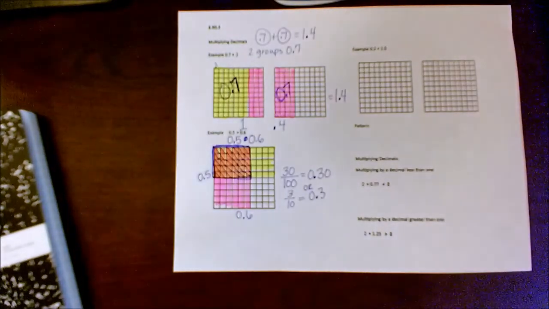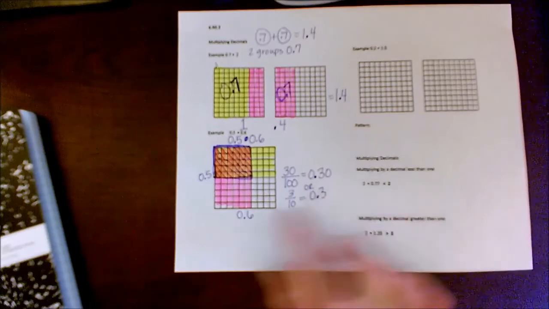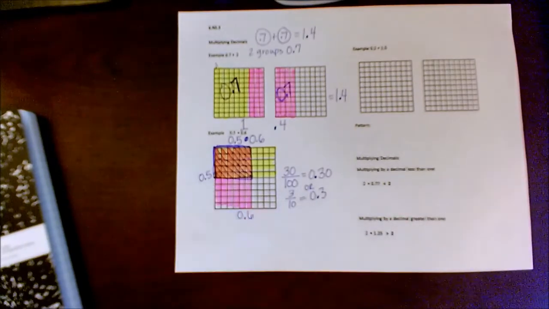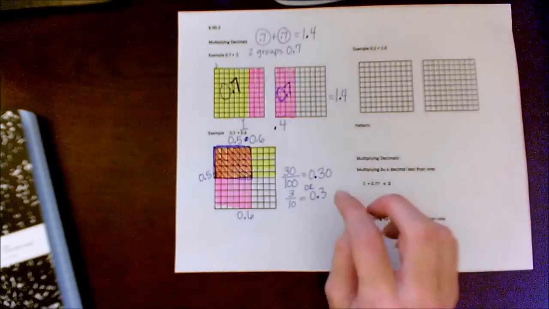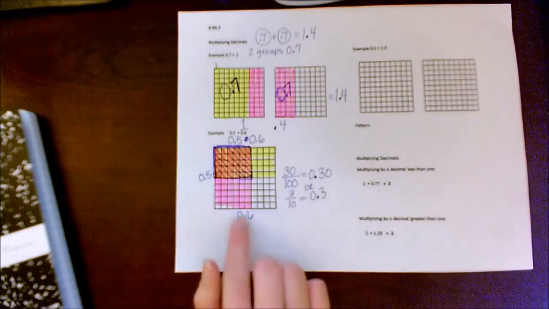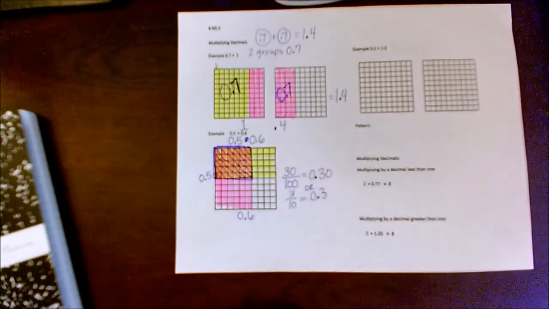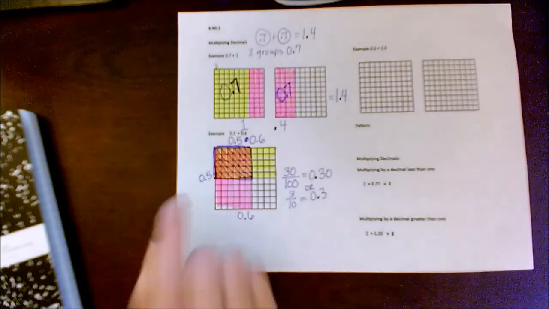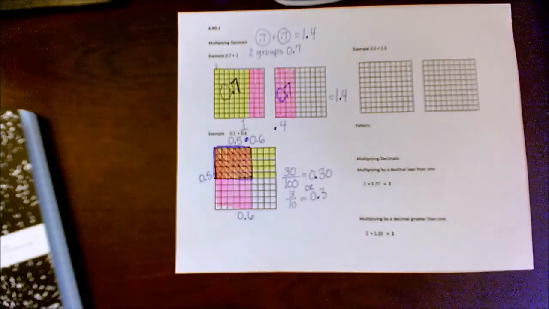Okay. Well, 3/10 is less than 6/10 or 5/10. Right? But what do I know? I know that 5 times 6 is 30, right? But I also know that 5/10 is less than 1 and that 6/10 is less than 1.